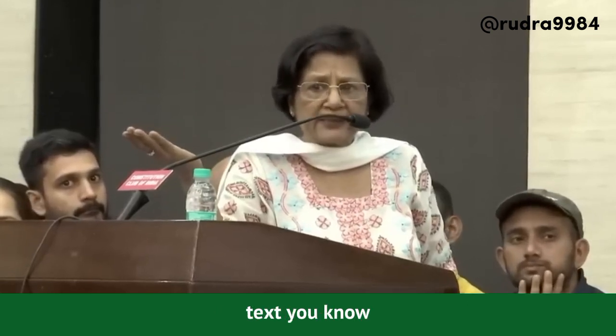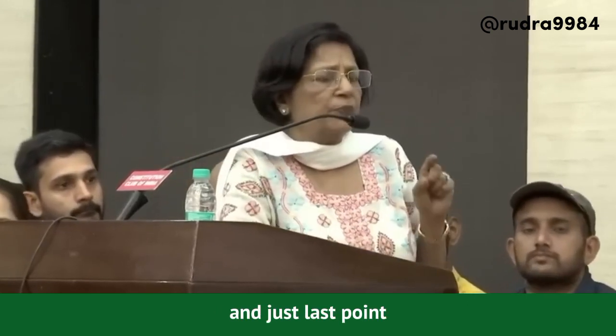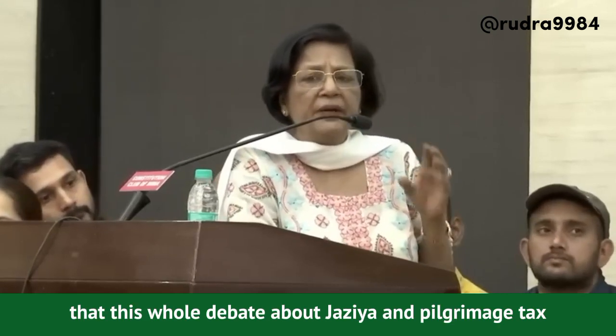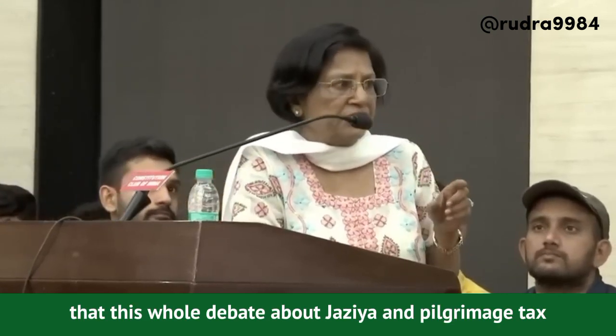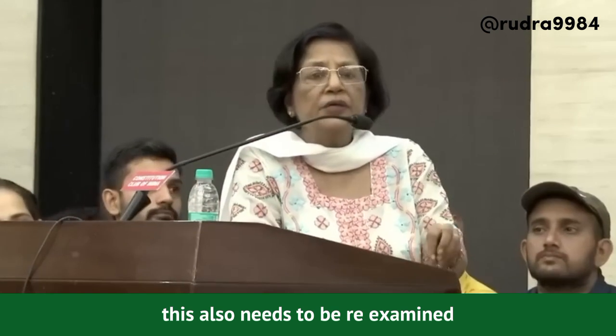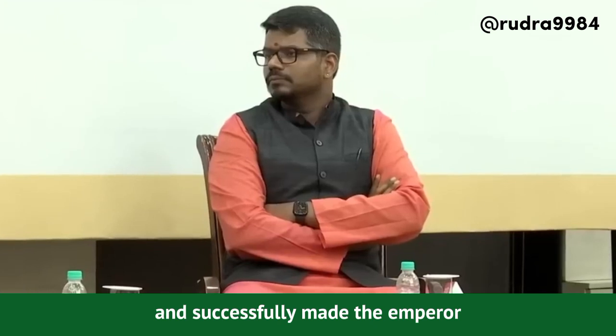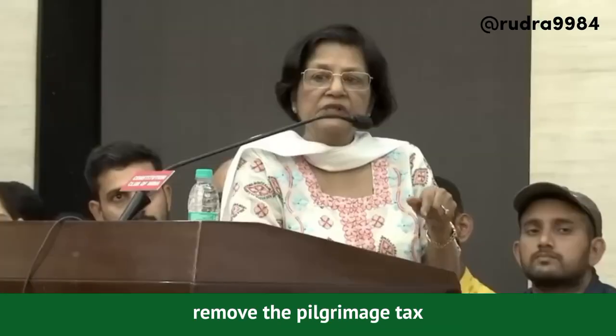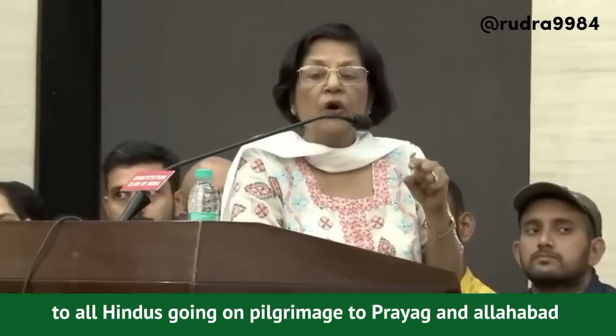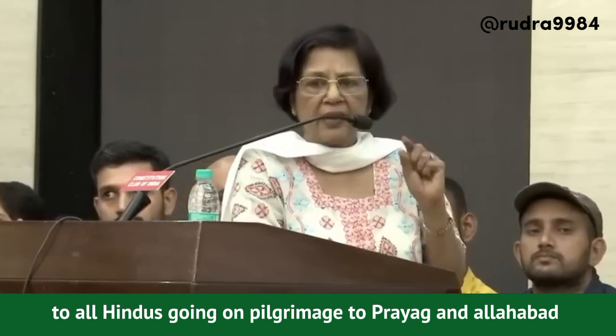And just one last point: this whole debate about jizya and the pilgrimage tax also needs to be re-examined. In the time of Shah Jahan, there was a very important Sanskrit scholar, Kavindracharya. He came to Shah Jahan's court and successfully made the emperor remove the pilgrimage tax on all Hindus going on pilgrimage to Prayag and Allahabad.